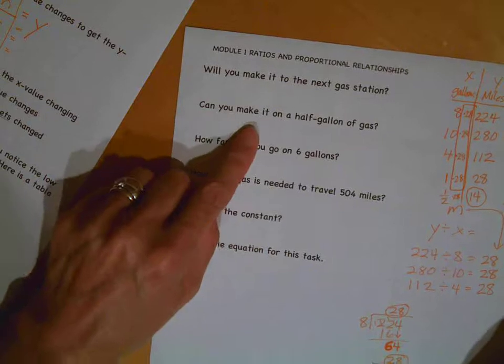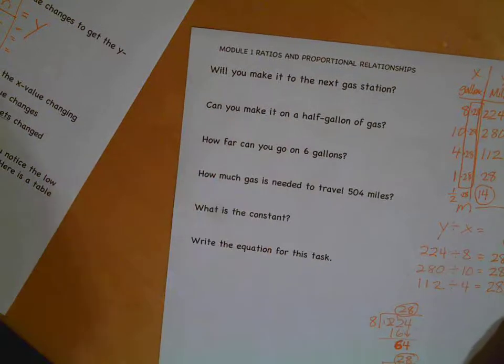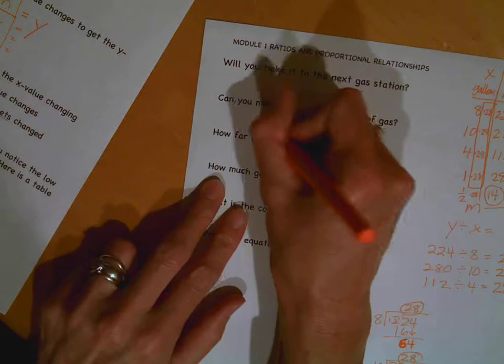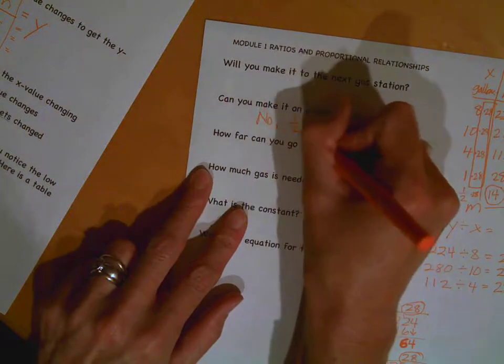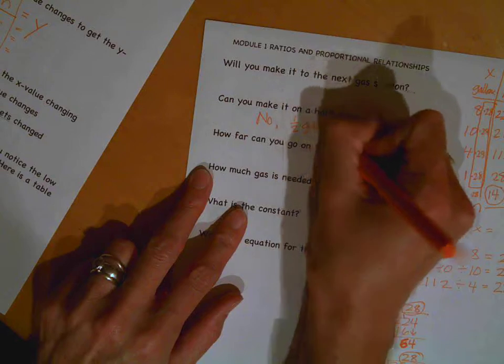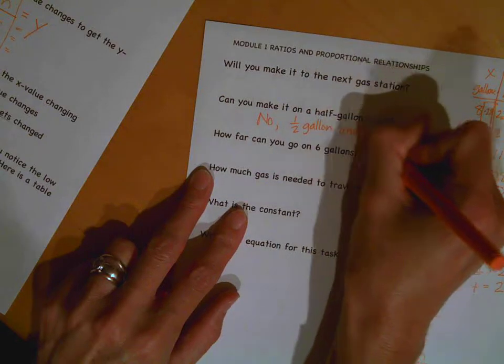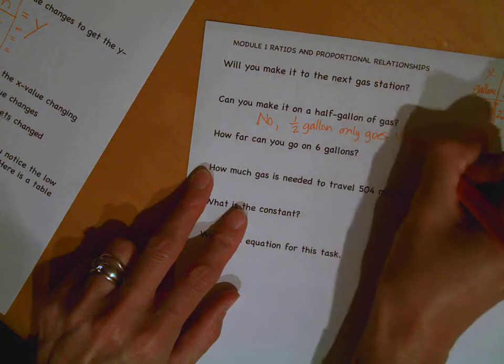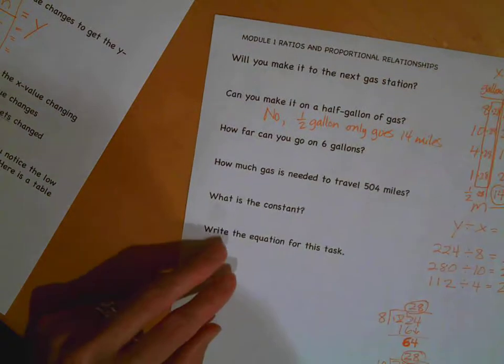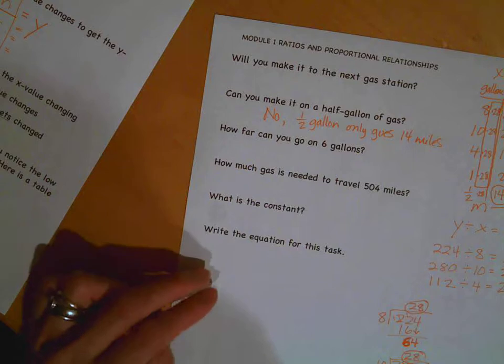So will she make it to the next gas station? I don't know the answer to that one yet, but can she make it on a half a gallon? No. A half a gallon only goes 14 miles. Do you guys see that? So we figured that one out.